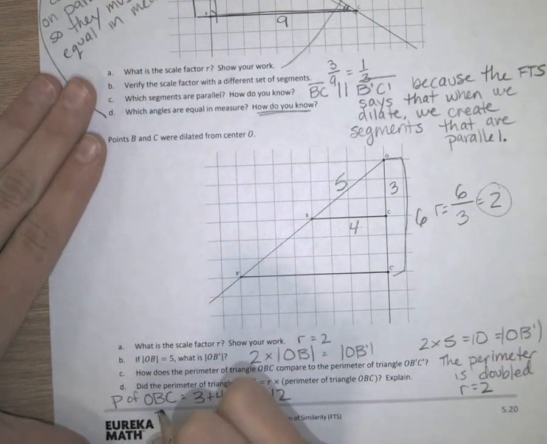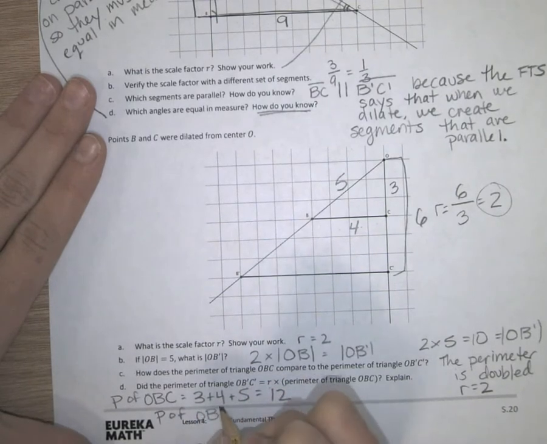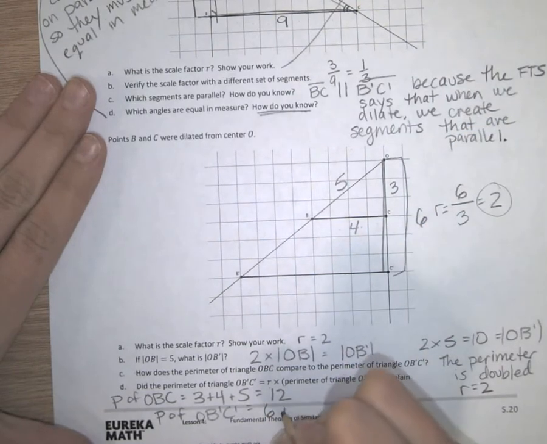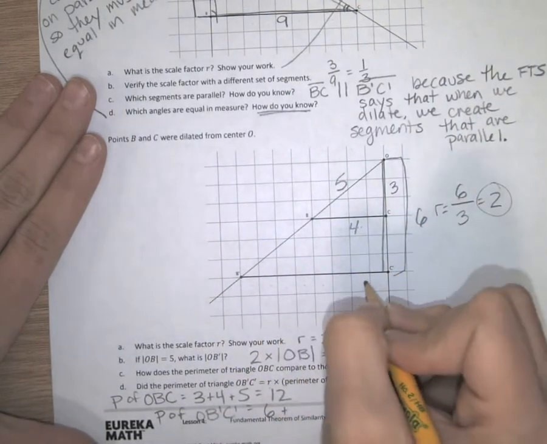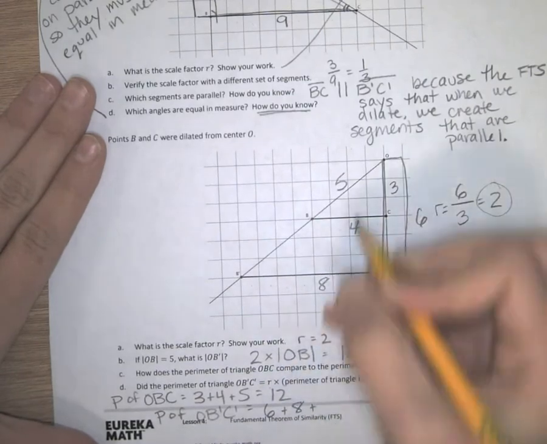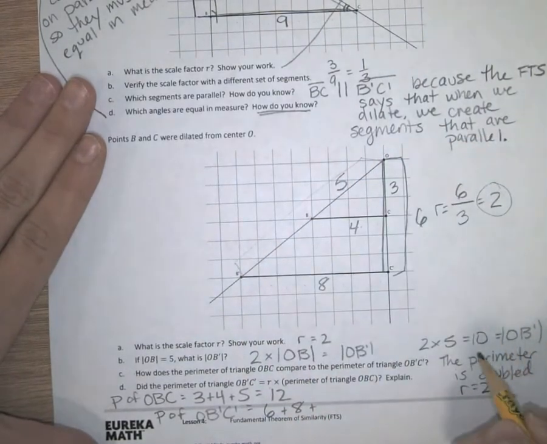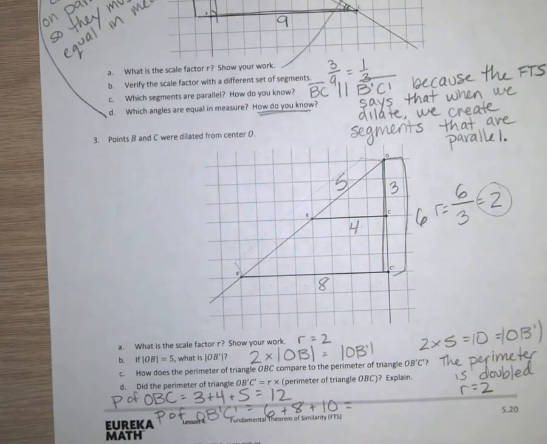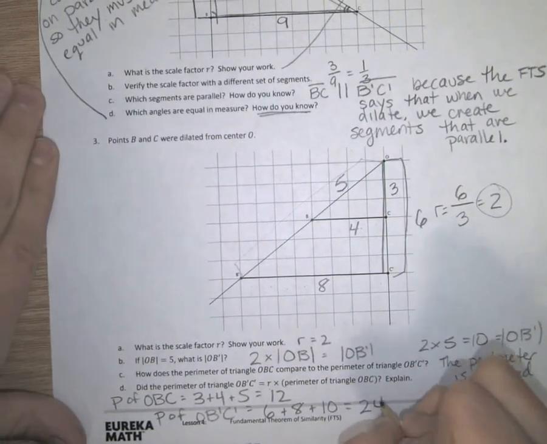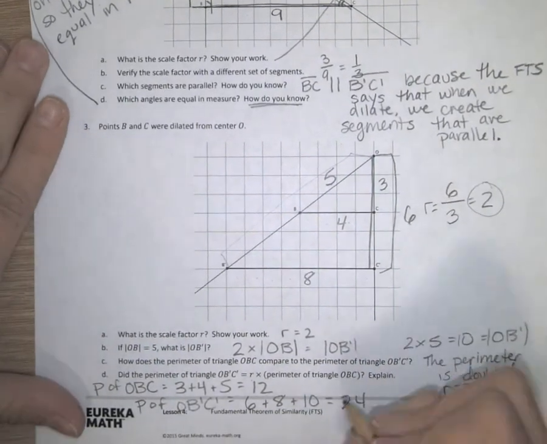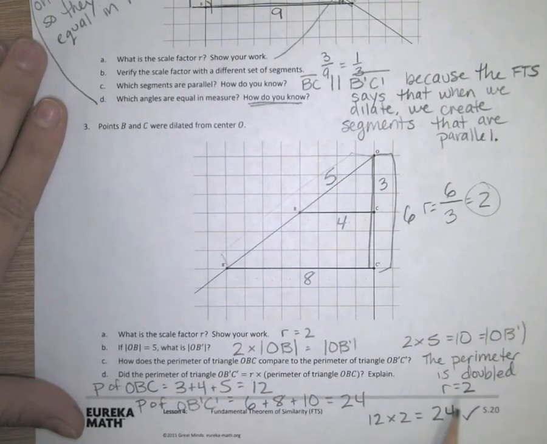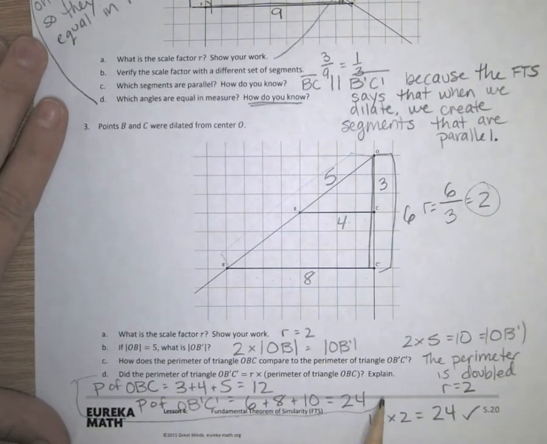And then we're going to find the perimeter of O, B prime, C prime. This is 6. 1, 2, 3, 4, 5, 6, 7, 8. And this one we already discovered was 10 based on this problem. 6 plus 8 is 14, plus 10 makes 24. Well, is 12 times 2 equal to 24? Yes, it is. So yes, and our explanation is based on our work here.